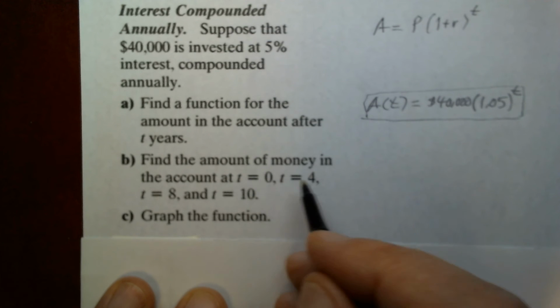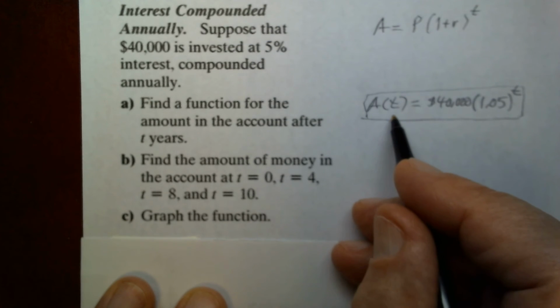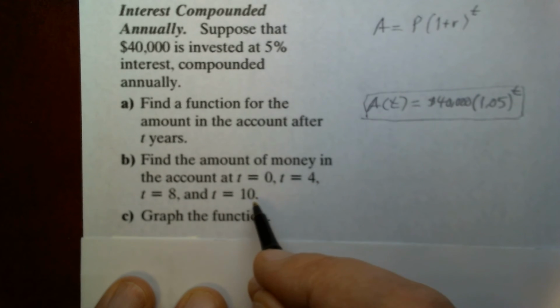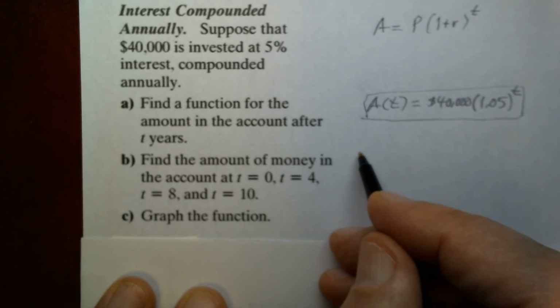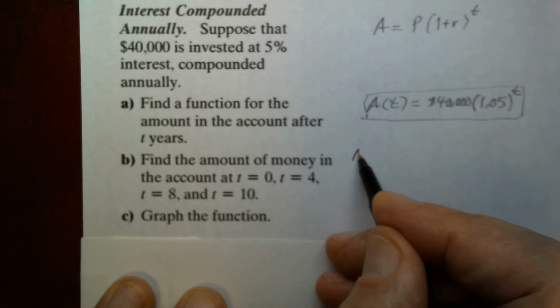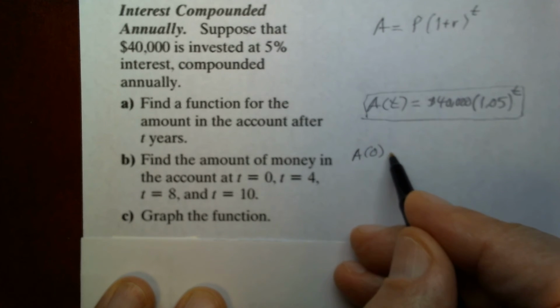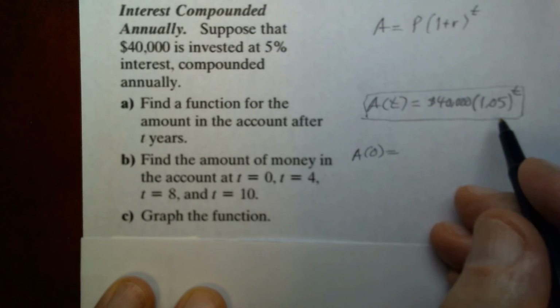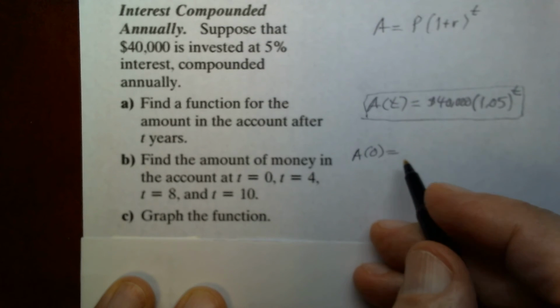Then for the B part, that means we evaluate A of 0, A of 4, A of 8, and A of 10. So when t is equal to 0, then the whole exponent part will be equal to 1, and so the amount will be 40,000.